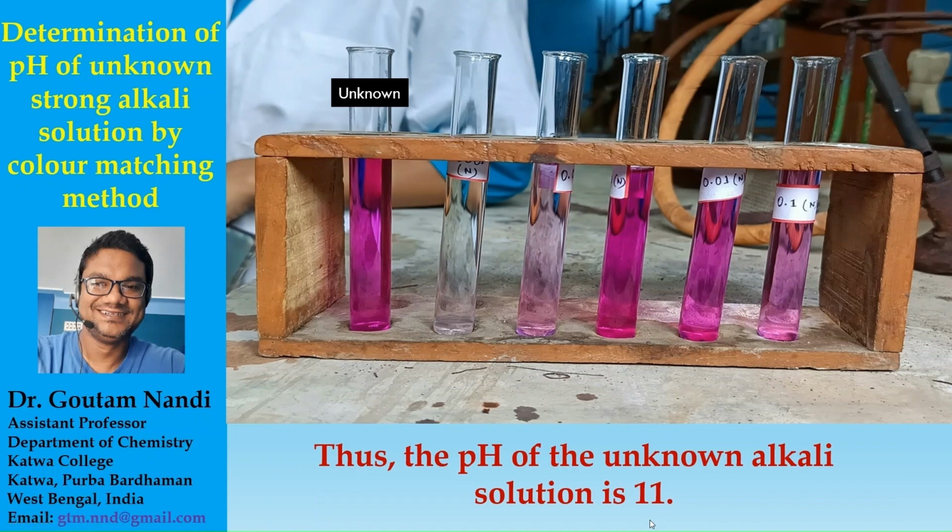Okay, but sometimes there may be confusion. Suppose you are confused between the number 3 and this 0.01 normal solution. So for 0.01 normal or 10 to the power minus 2 normal solution, pOH was 2 and the pH was 12. So what we will report is 11 plus 12 divided by 2, that will be 11.5. Okay, in this way you can find the pH of the unknown solutions provided to you.